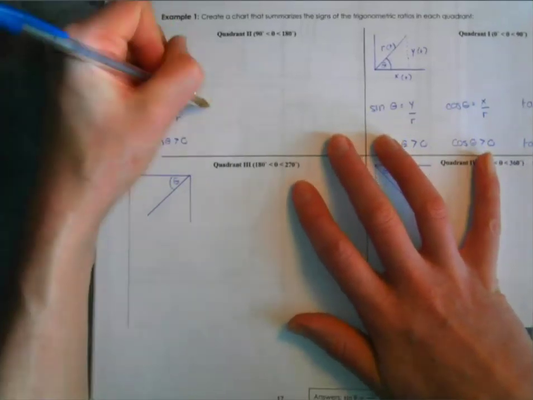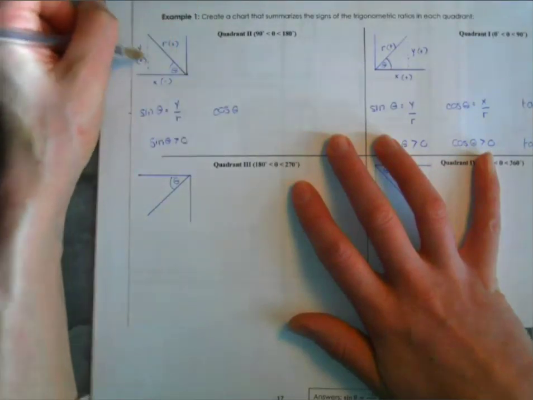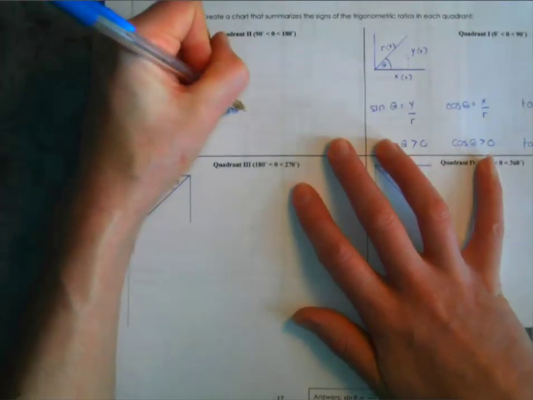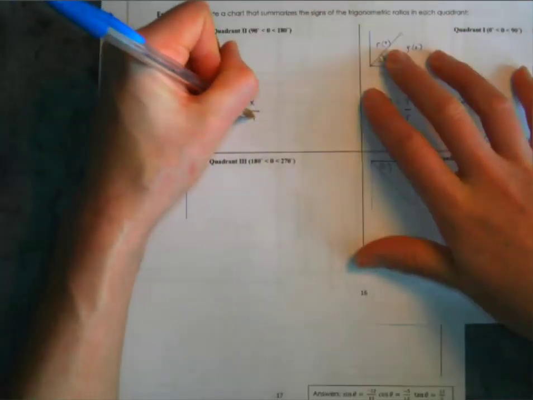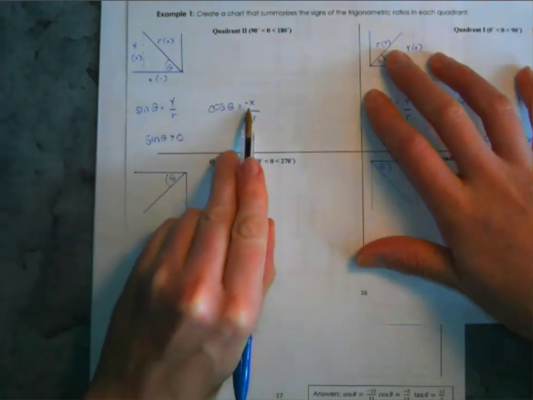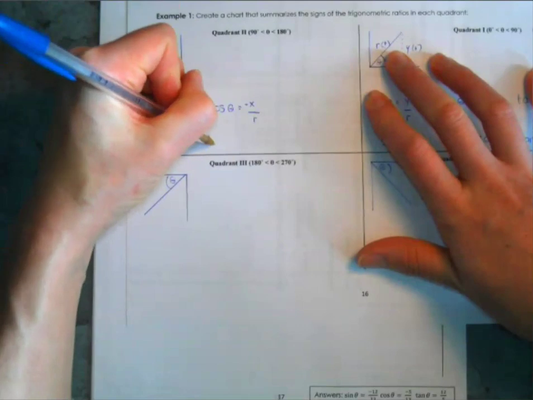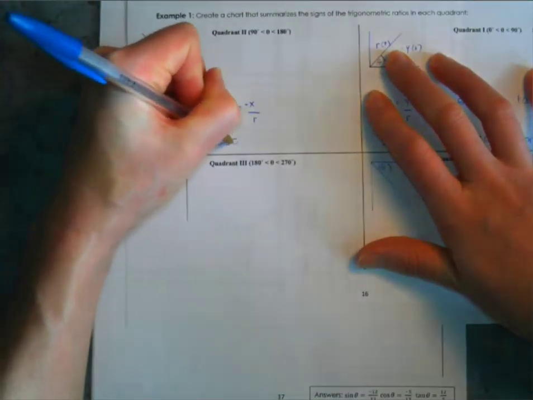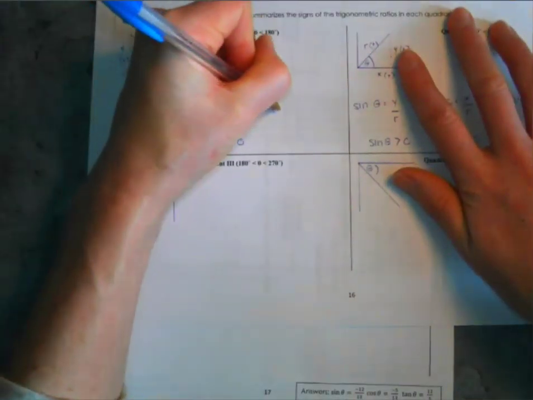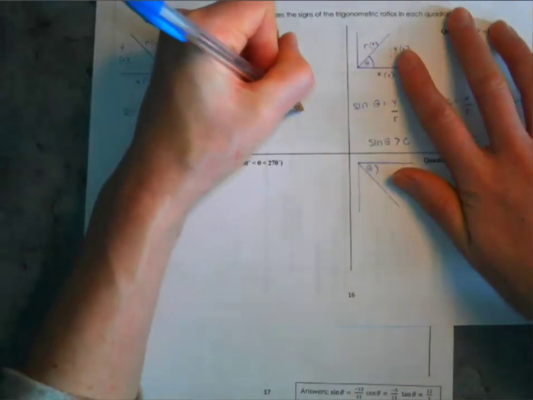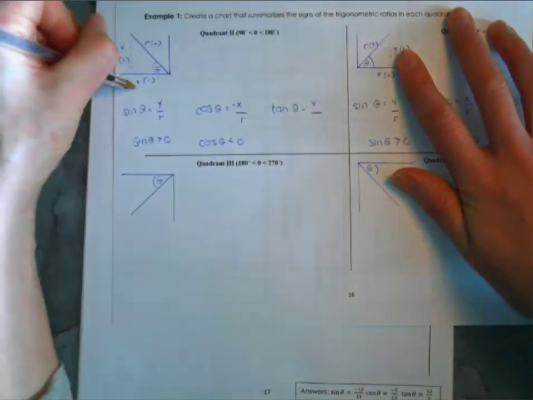Okay, so cosine theta really quickly here is going to be adjacent over hypotenuse. It's going to be x over hypotenuse, which is r. So keeping in mind that x is a negative value, what do we expect to see? Negative divided by positive is negative, so cosine theta should be less than 0. And then last of all, we have tan theta, which is equal to our opposite side, which is y, over our adjacent side, which is x.